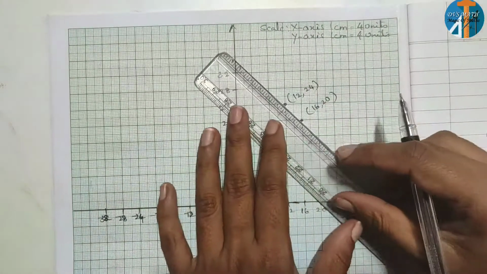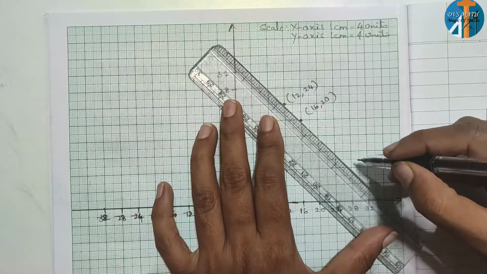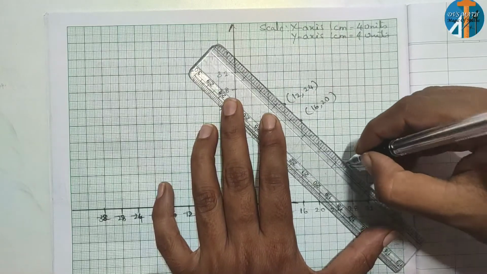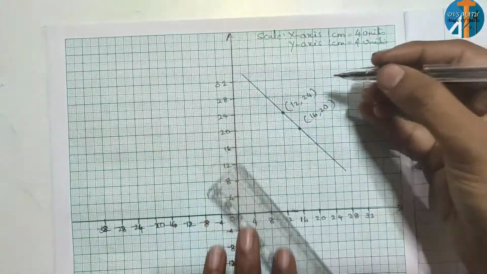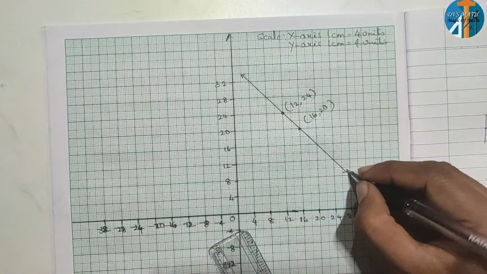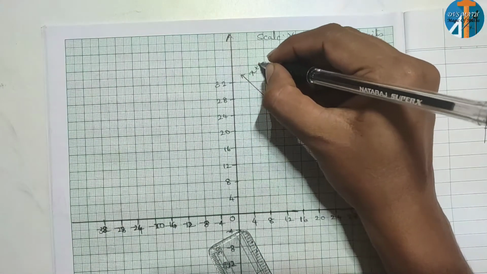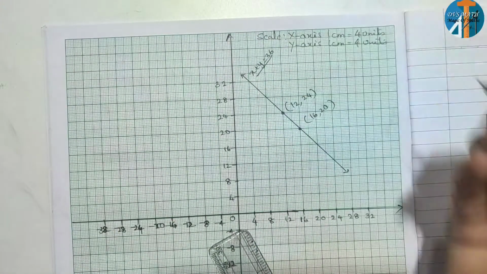Now let me join these points. Let us draw the line. So if you draw the line, you got one line. Which is this line? x plus y is equal to 36. Write the line name also.